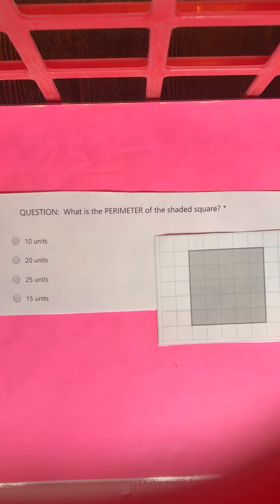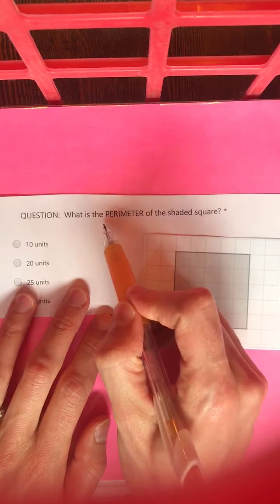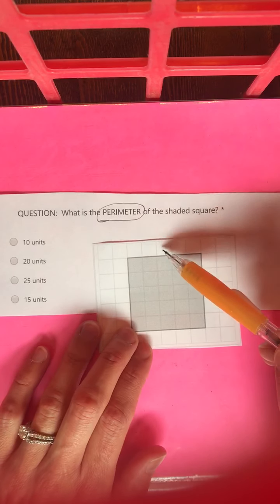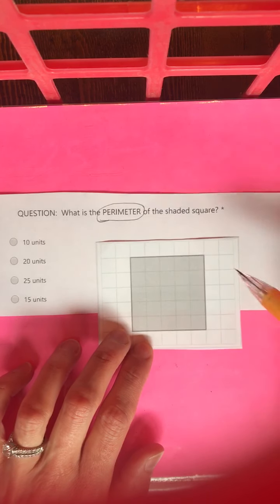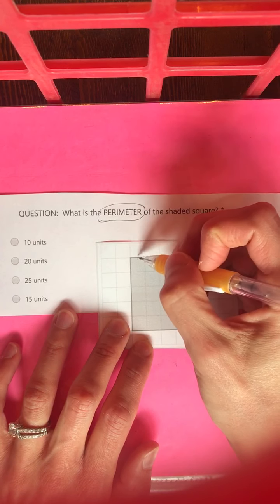All right, let's take a look at question number 2 together. Question number 2 says, what is the perimeter of the shaded square? Well, you know how to find perimeter. You'll notice that we didn't give you the numbers for each side, but you can count up the squares to find the length of each side. I'll do the first one with you.